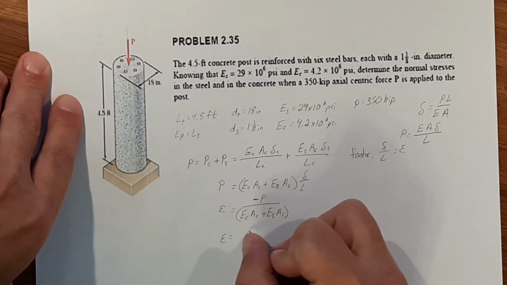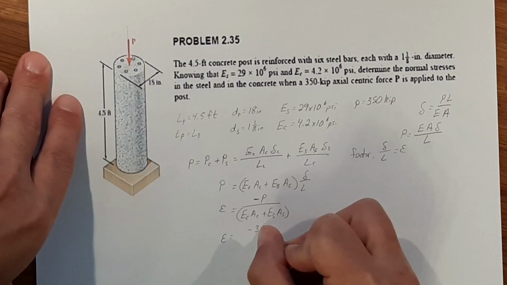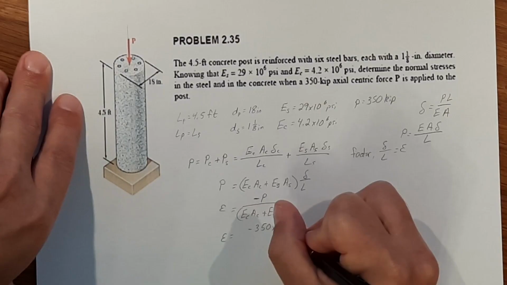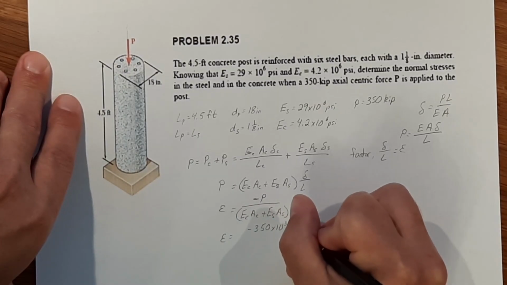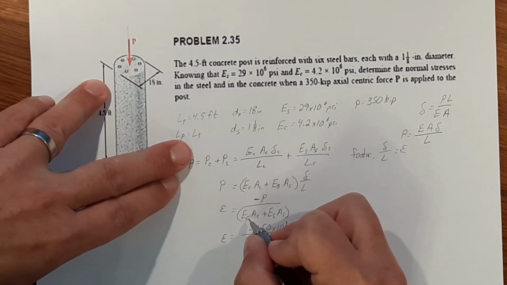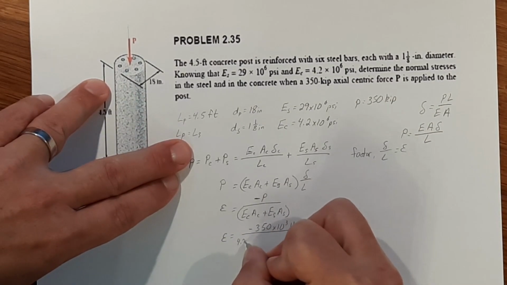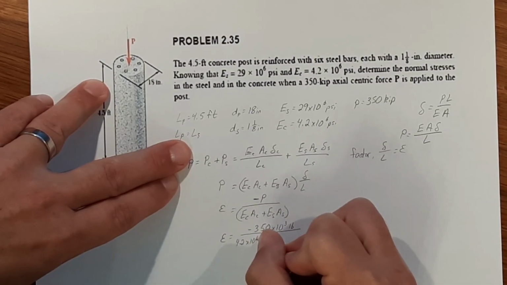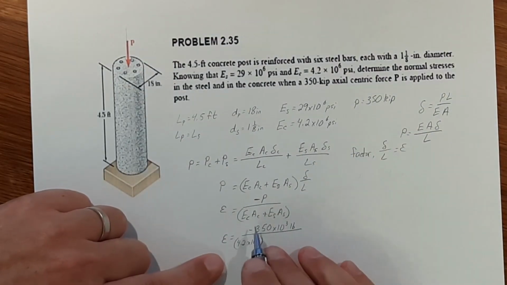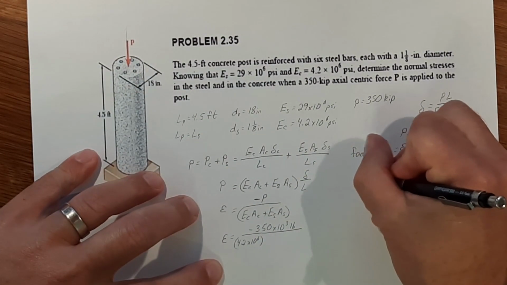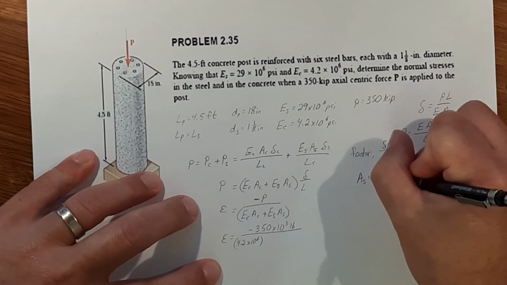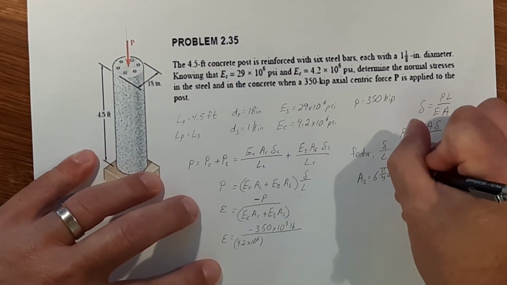So our strain is equal to negative 350, and we're going to change that to pounds, so times 10 to the third pounds, over the modulus of elasticity of concrete, 4.2 times 10 to the 6, times the area of the concrete. Since we don't have the areas yet, let's first figure out the area for the steel: 6 times pi fourths times the diameter of the steel squared.